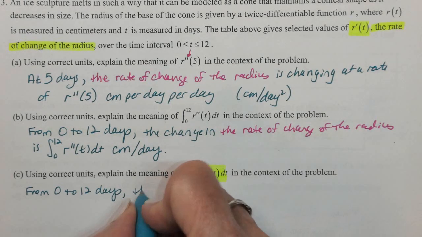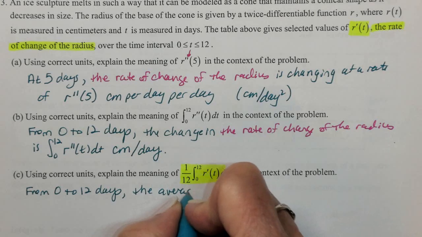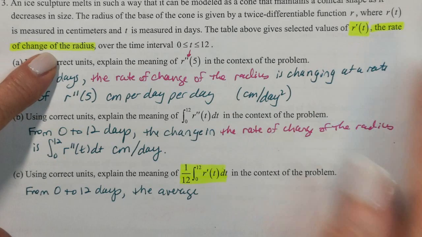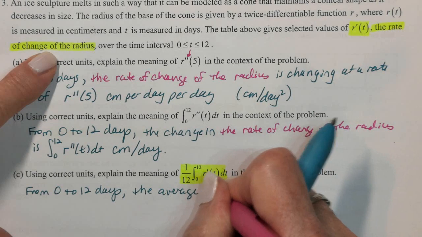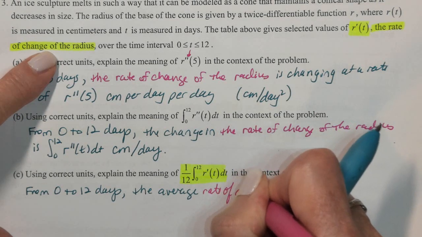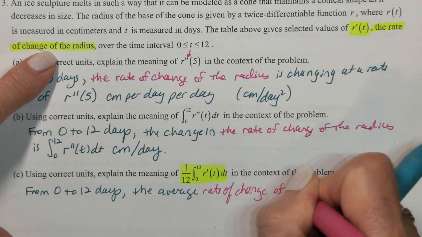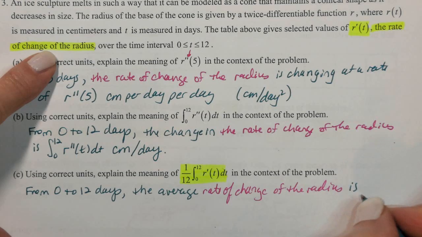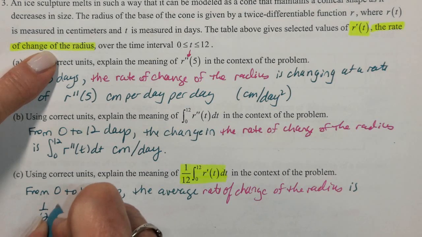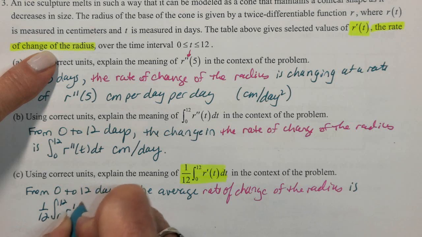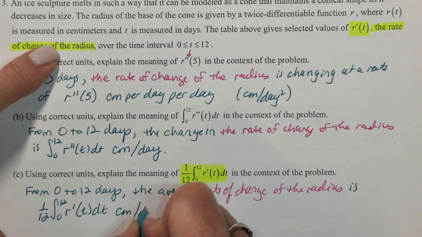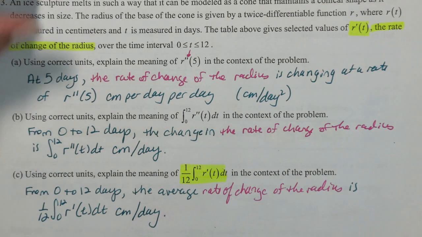The average r prime, the average rate of change of the radius, is this integral expression, and then units of r prime, centimeters per day.